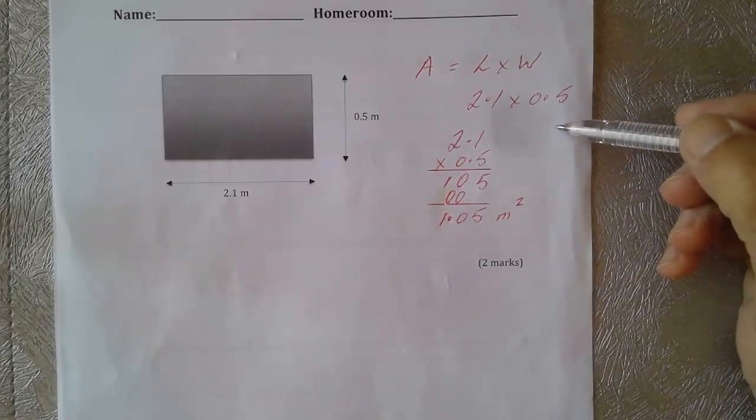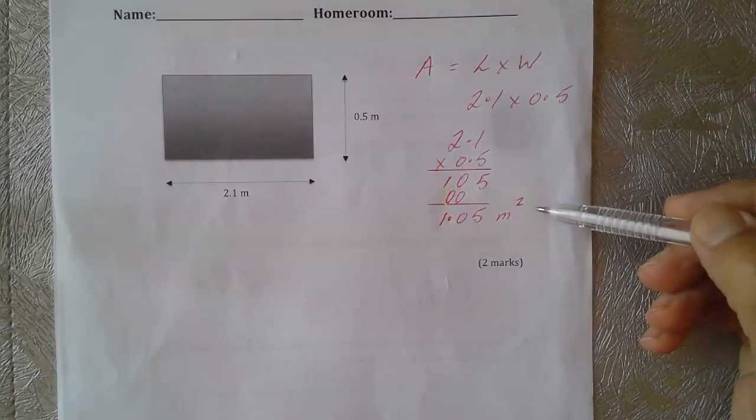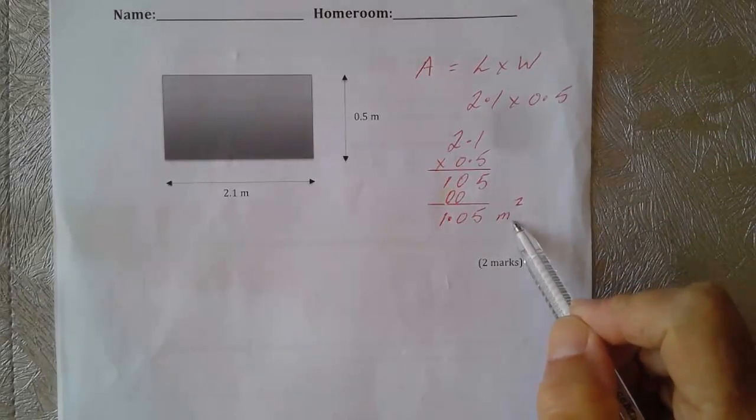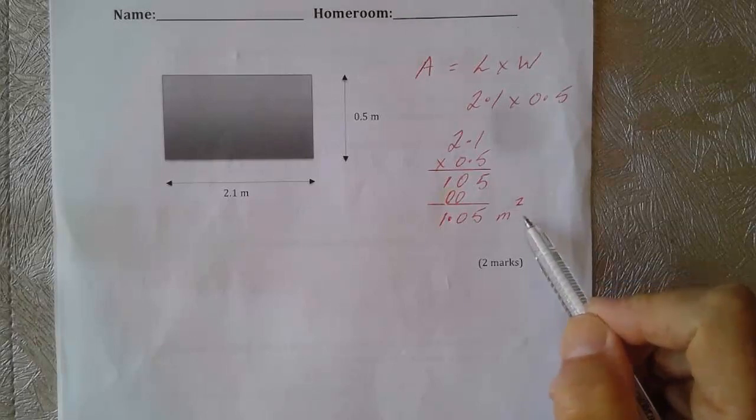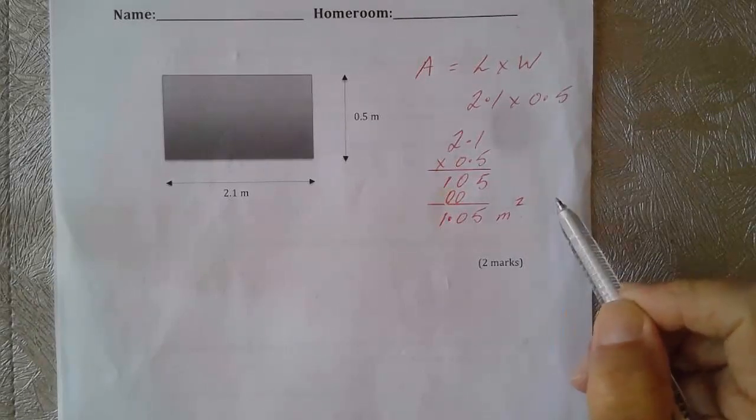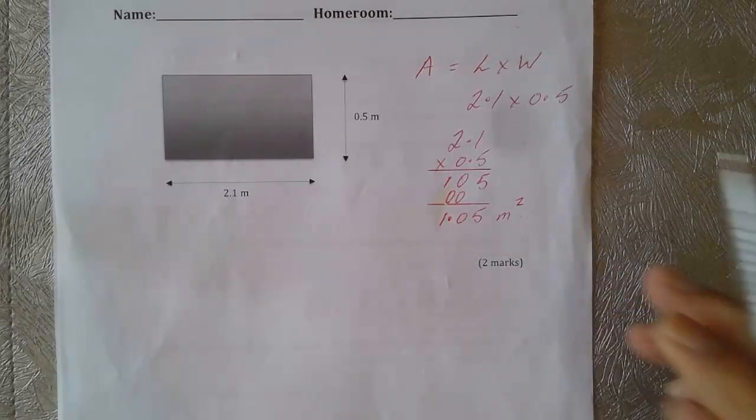2 decimal places in the question, 2 in the answer. And don't forget the metres squared. Otherwise it's a measure of length. I didn't take any marks off, but an area measure has to have a square, or a cubic for a volume, and so on. There you go.